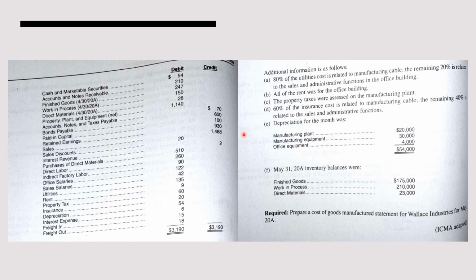So additional information would be 80% of the utilities cost is related to manufacturing cable. The remaining 20% is related to the sales and administrative functions in the office building. So more or less this refers to factory overhead. All of the rent was for the office building, so definitely there's no share of the factory in the rent.